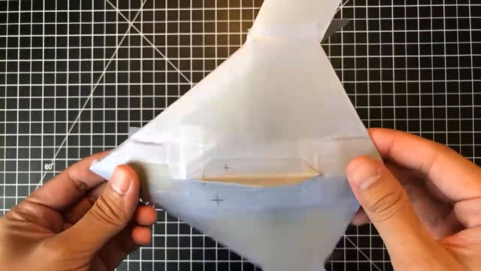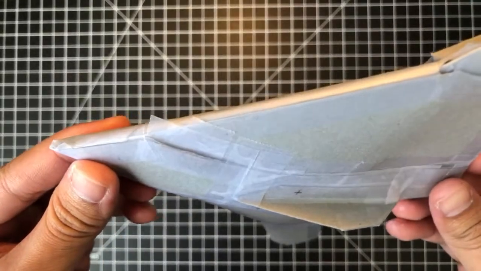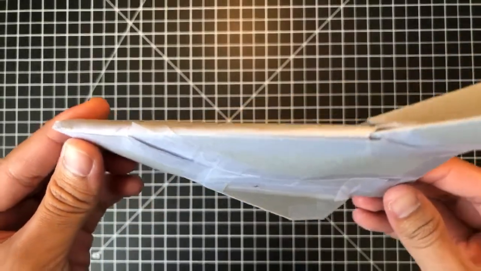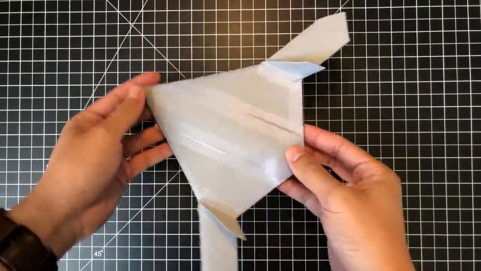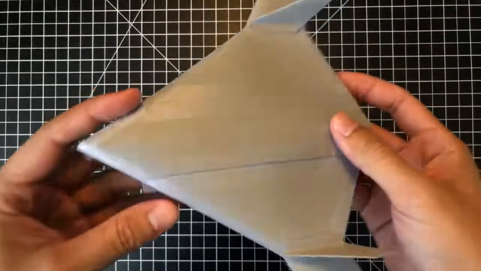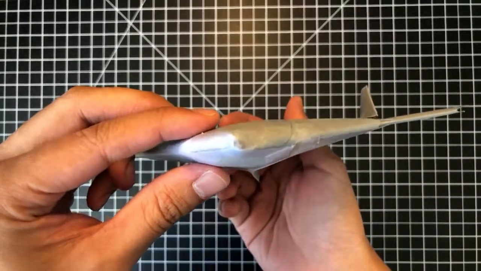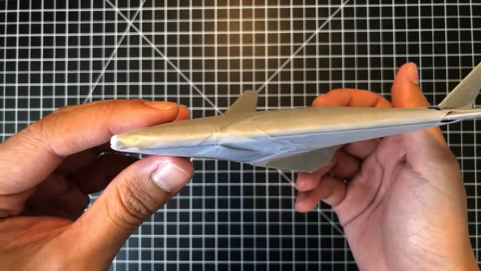So the plan for this session today is to really just finish up this X-47B. It's very close to being done. And so far from my limited indoor flight tests, this thing is pretty stable, pitch-wise.